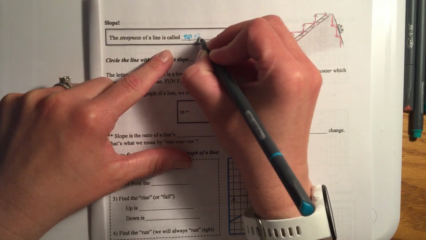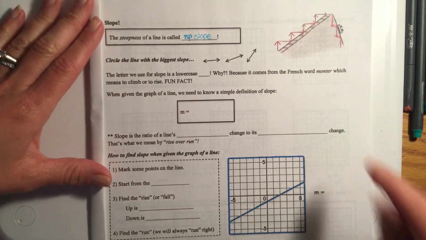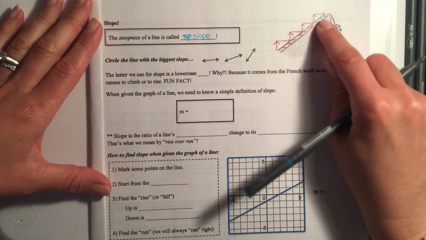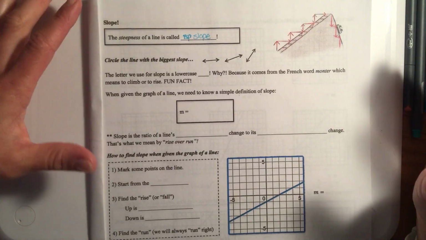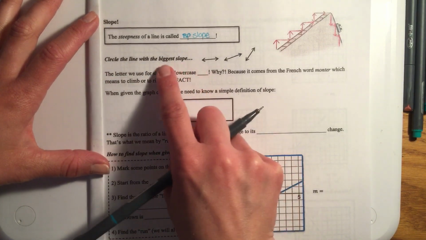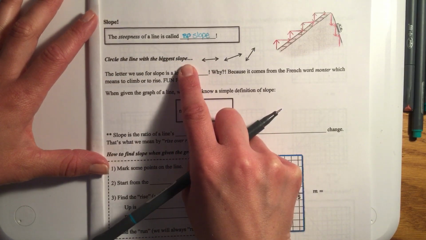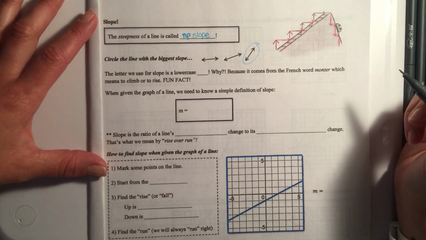I can't write this morning. So the slope tells us how steep something is, and I think of a hill, I think of stairs, I think of a roof. Those are all things that I think about when I think about slope. So here it says circle the line with the biggest slope. Well, the biggest slope is going to be the steepest line, okay?